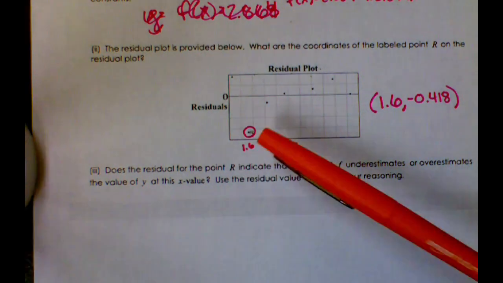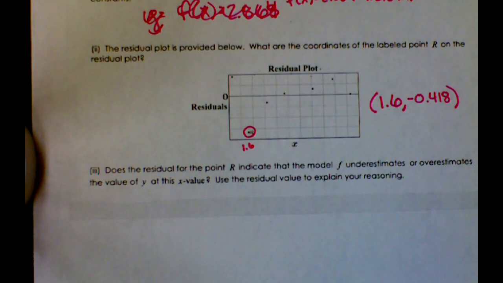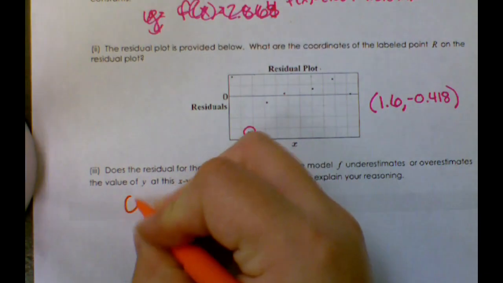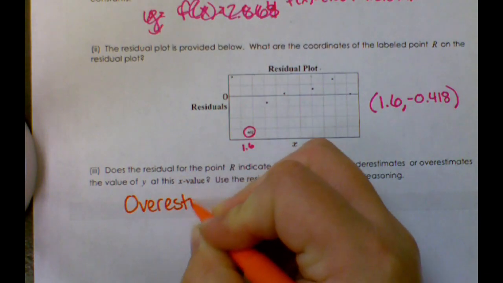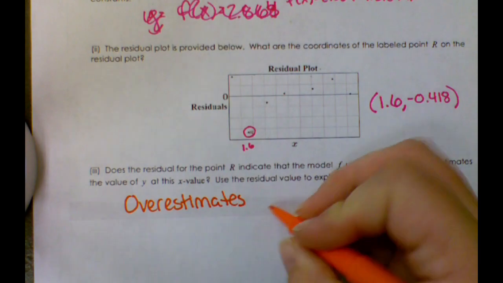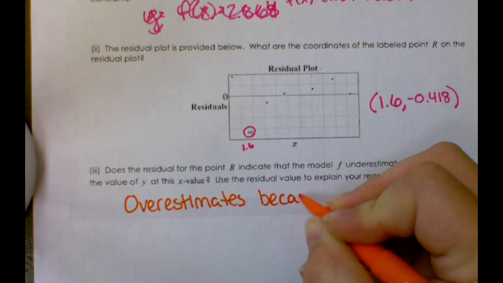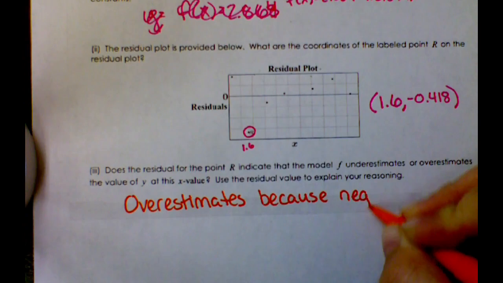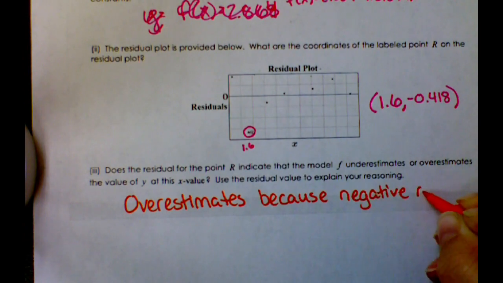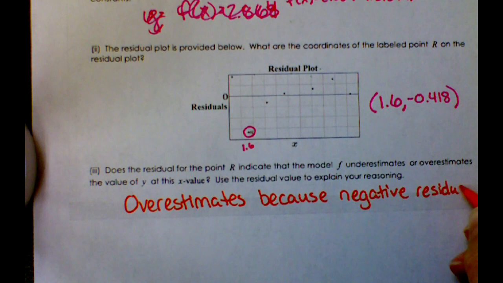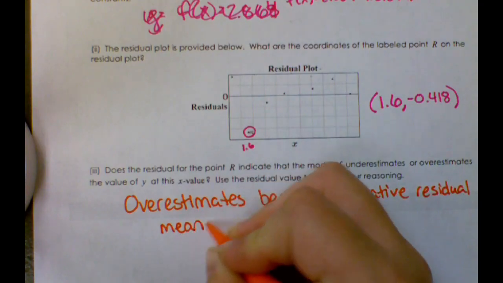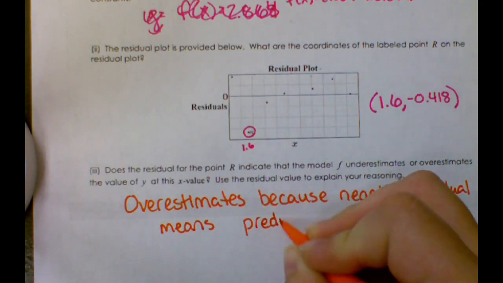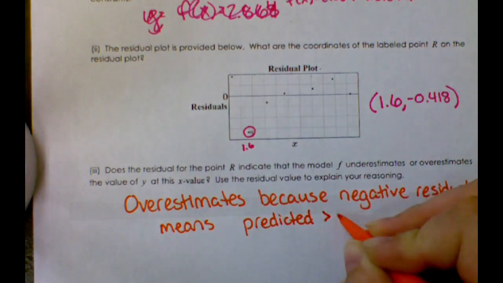Well, my residual is below the axis, which means that actual minus predicted was negative, which means the predicted was bigger, which means that our model overestimates, because a negative residual means that the predicted is greater than the actual.